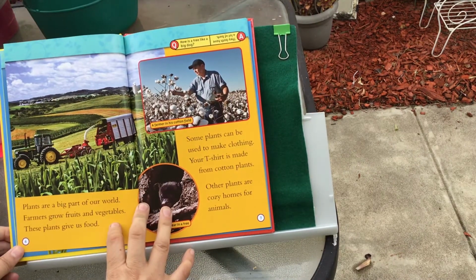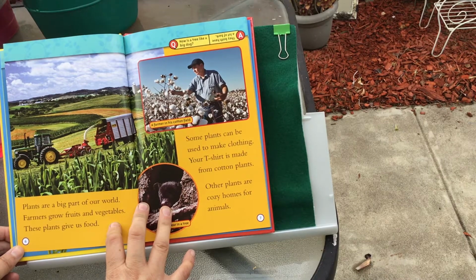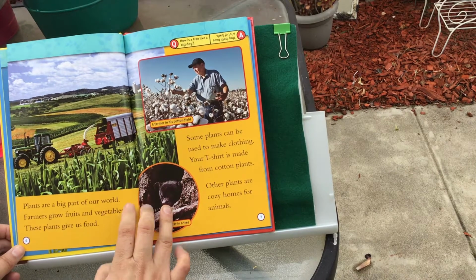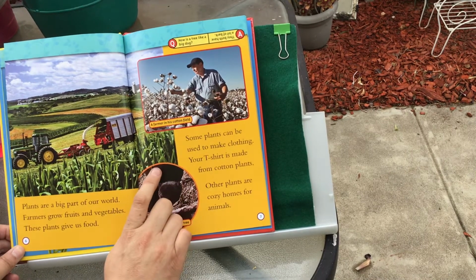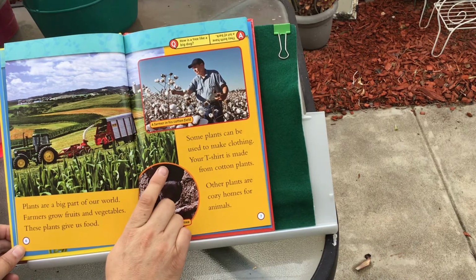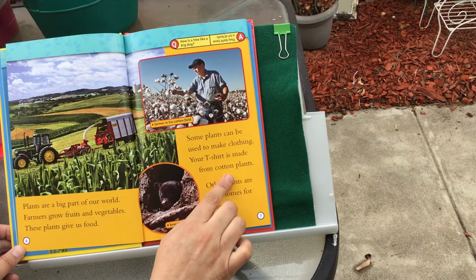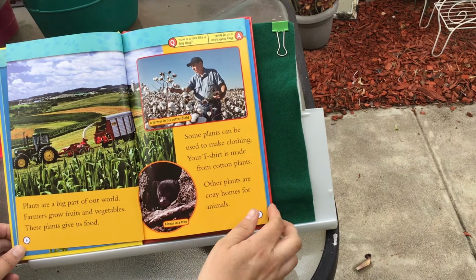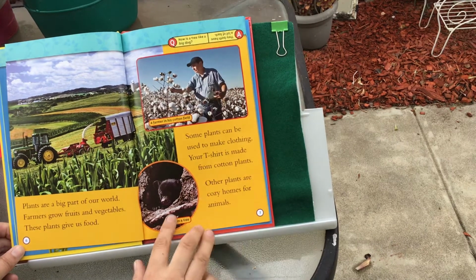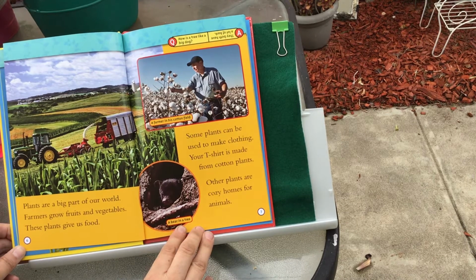Plants are a big part of our world. Farmers grow fruits and vegetables. These plants give us food. This is a cotton field, like we have in our clothes, our pillows. And some plants can be used to make clothing. Your t-shirt is made from cotton plants. Other plants are cozy homes for animals. Look at this bear. He lives in a tree.